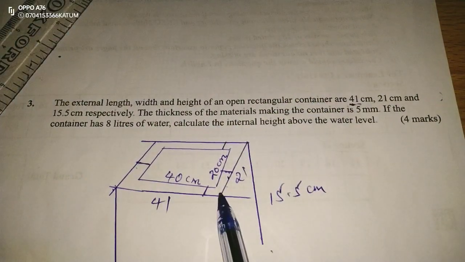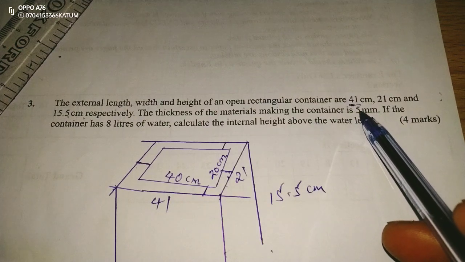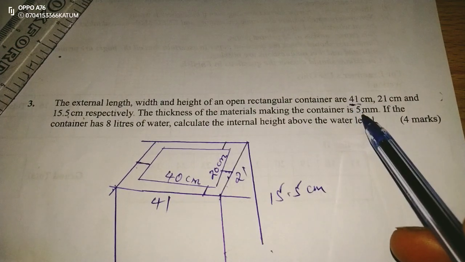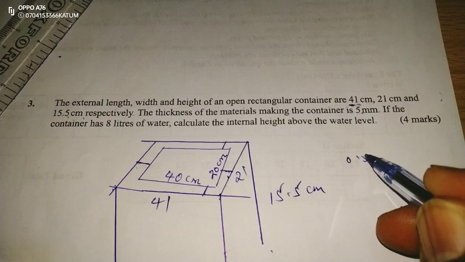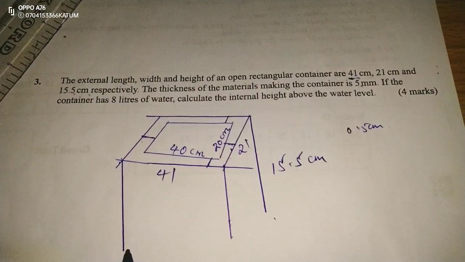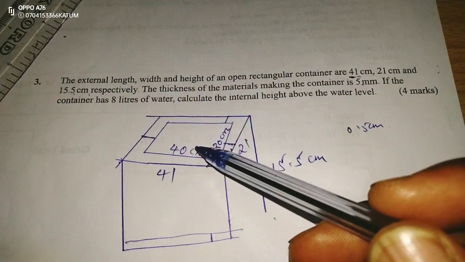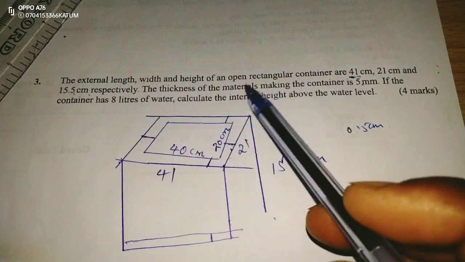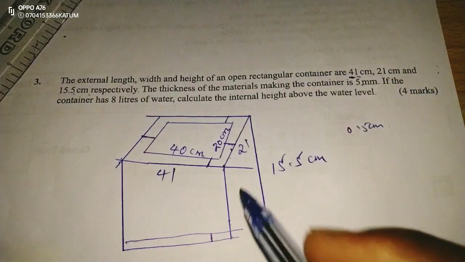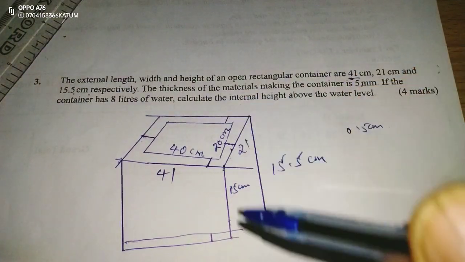Then finally, on the height, we have the external height being 15.5 centimeters. So we are only going to subtract the 5 millimeters, which are equal to 0.5 of a centimeter, on the thickness of the height, because it is only the bottom thickness which will be subtracted, 0.5. The height here, because we have an open container, will not count on the top side. So we will have 15 centimeters of the internal height.